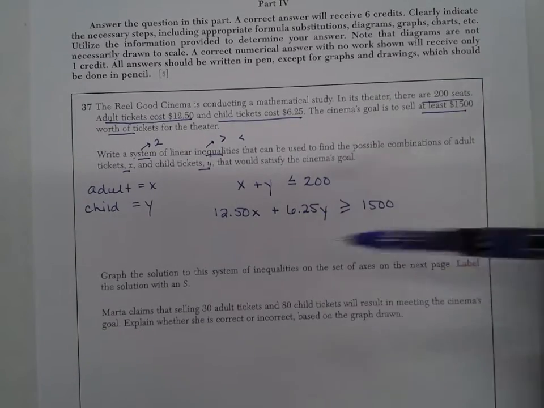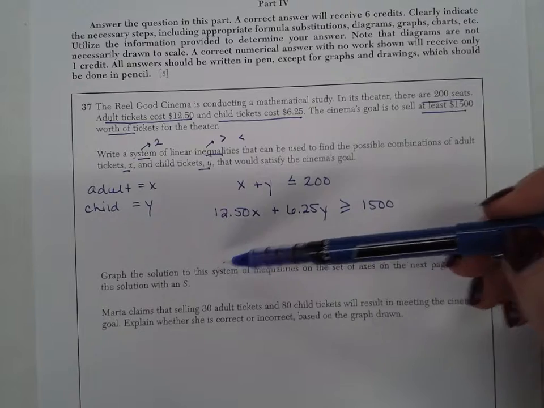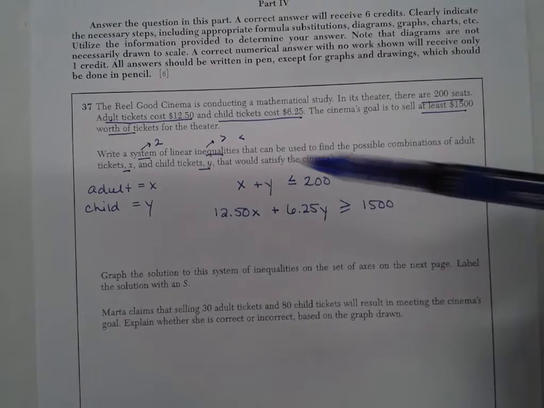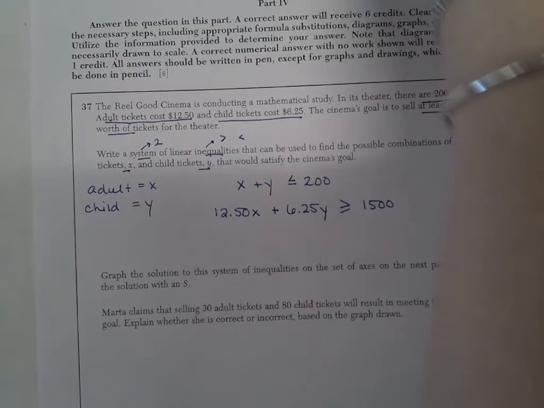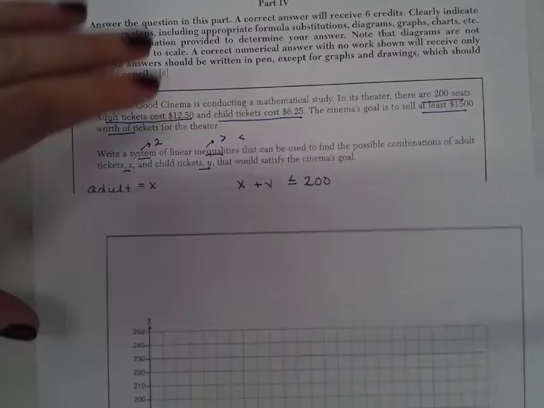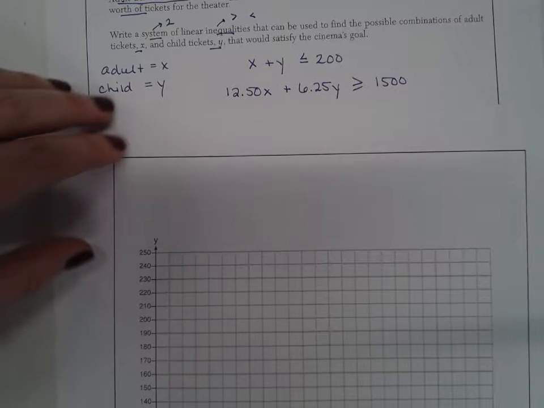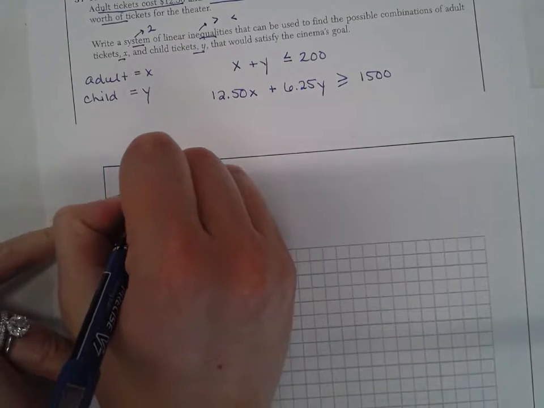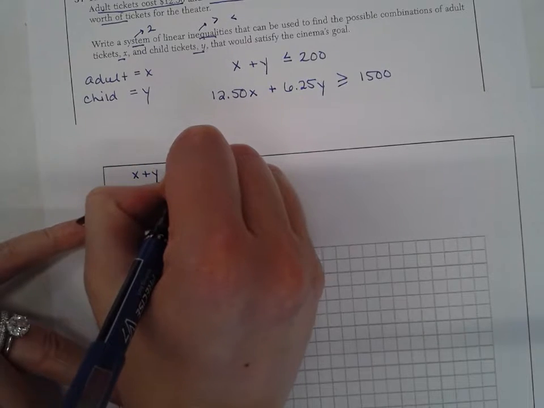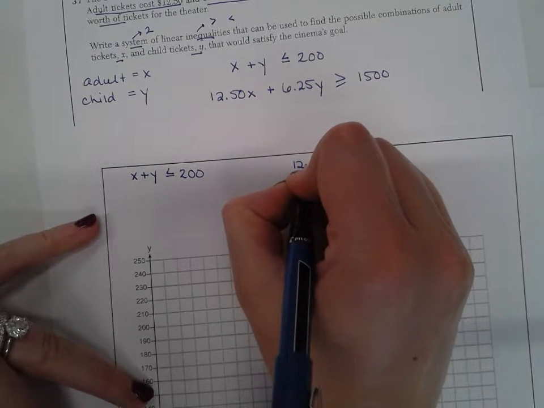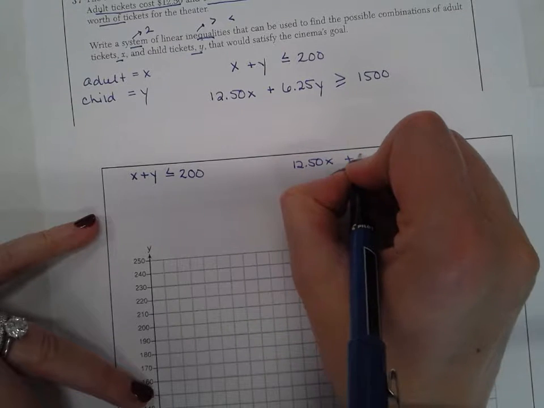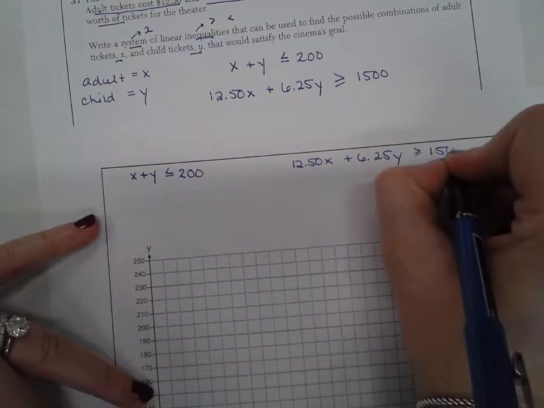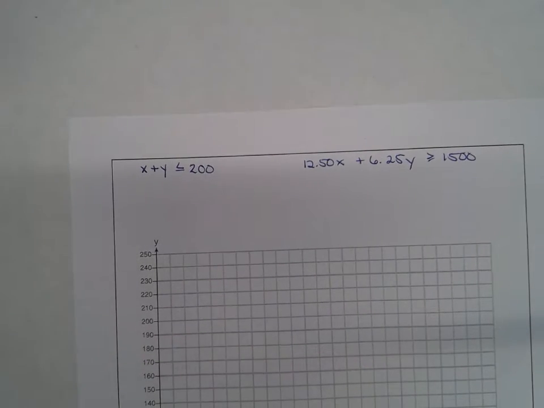The next part, graph the solution to this system of inequalities on the set of axes on the next page. Label the solution with an S. Okay, so on the next page, I've got my graph. And what I'm going to do is I'm just going to copy these on the top. X plus Y less than or equal to 200. And I've got 12.50X plus 6.25Y greater than or equal to 1,500. So those are the inequalities I have to deal with.